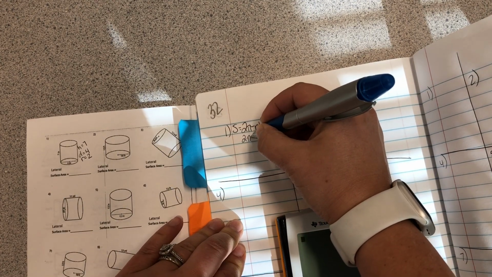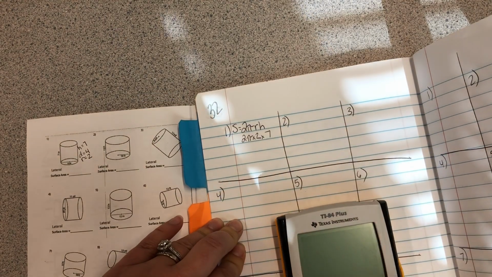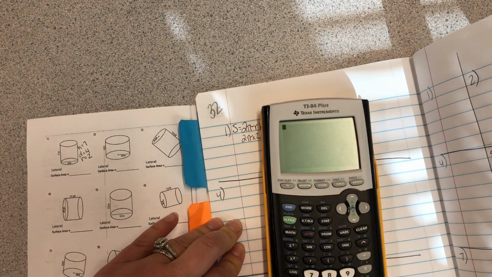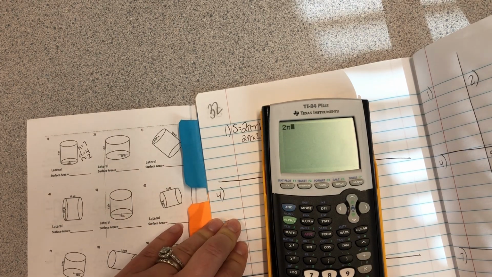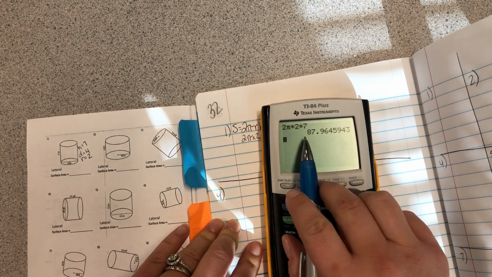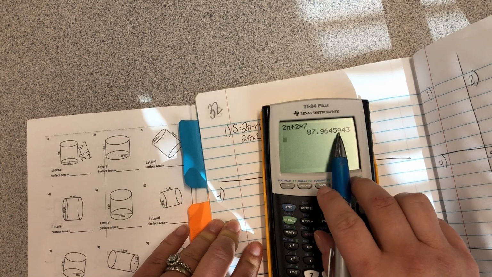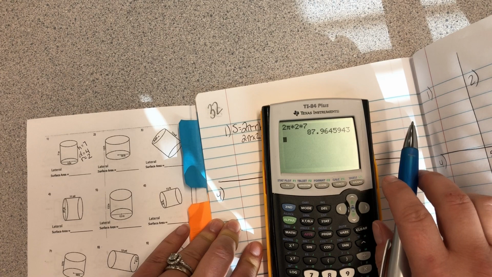2 times pi times the radius times the height. So when I put that in my calculator, I'm going to go 2, second up arrow, that's pi, times the radius times the height. Enter. So my answer is 87.9645943, blah, blah, blah. So that shows me that that's an irrational number that just keeps going.